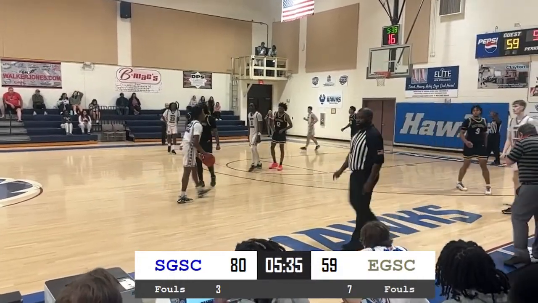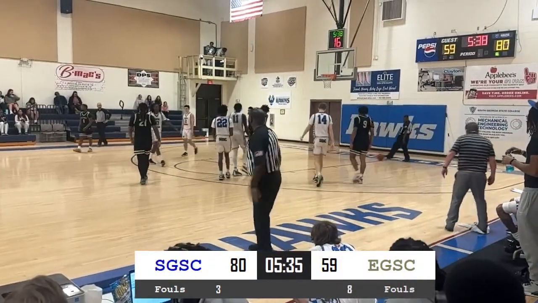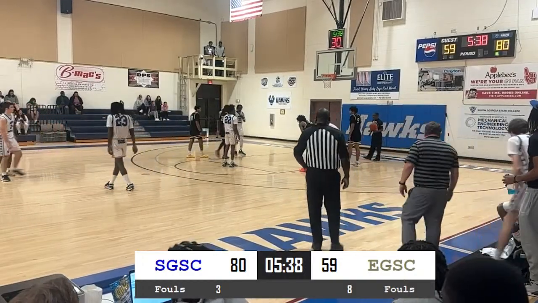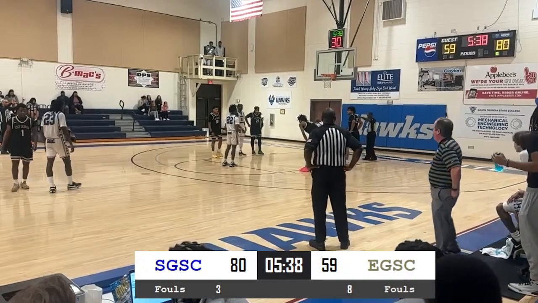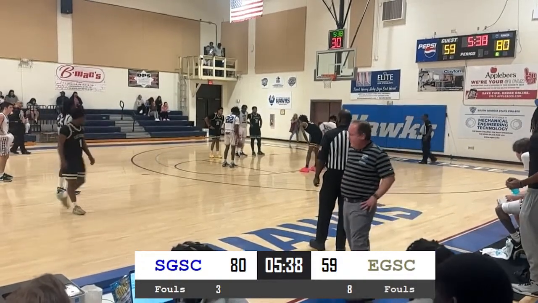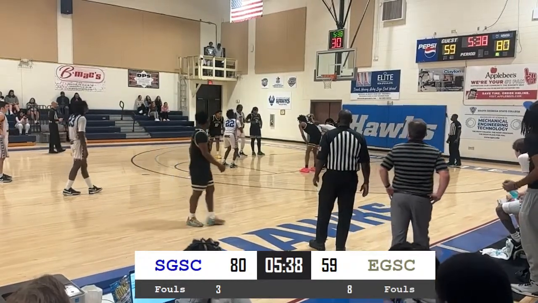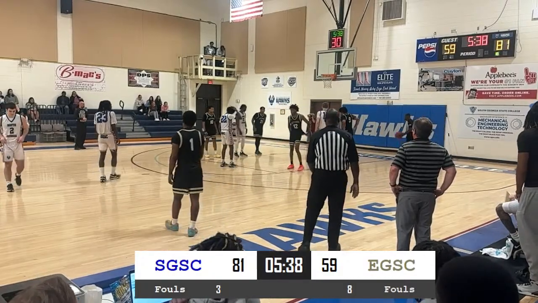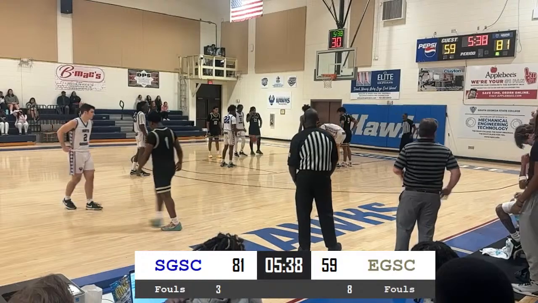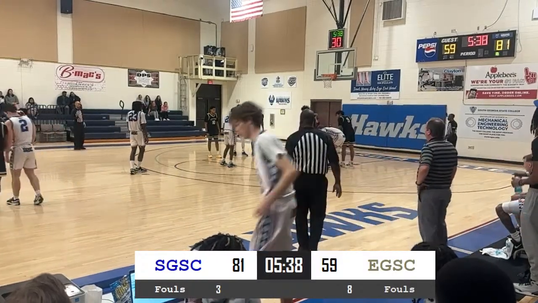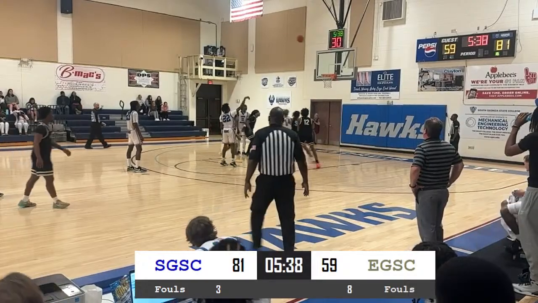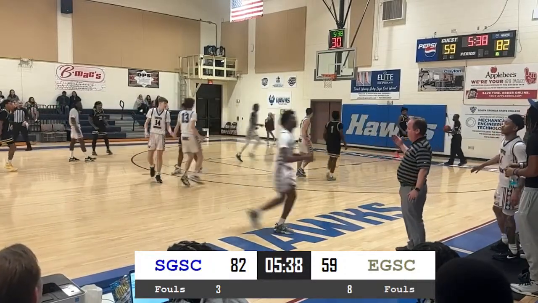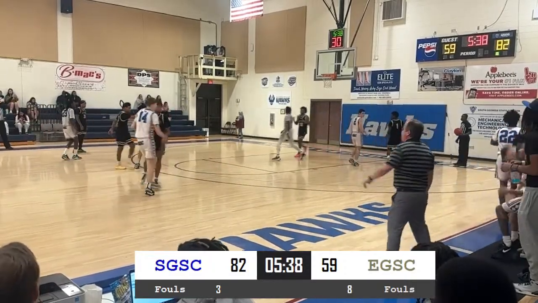Foul call here against East Georgia. It'll send Trace Green to the free throw line here to shoot a 1-on-1. First shot up and good from Trace Green. Trace Green goes 2 for 2 from the stripe. Sub here for the Hawks. Garrett Orovitz going to sub in for Trace Green.